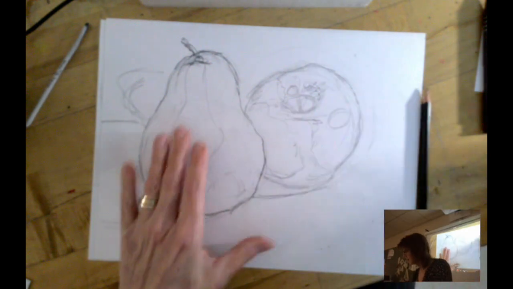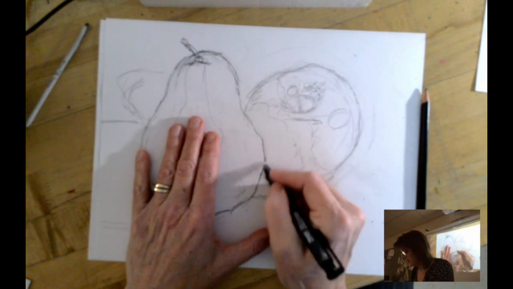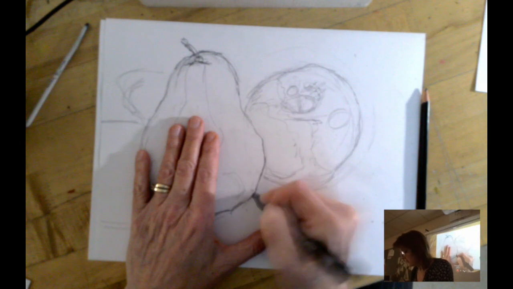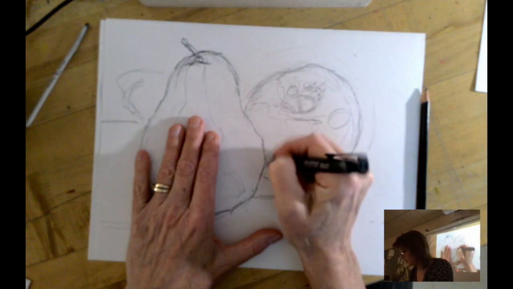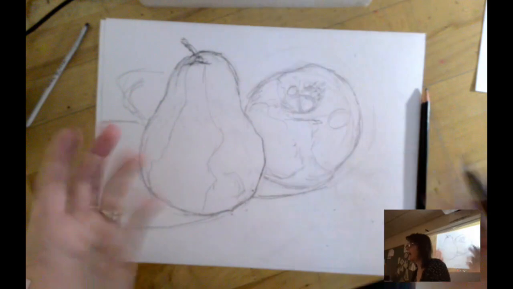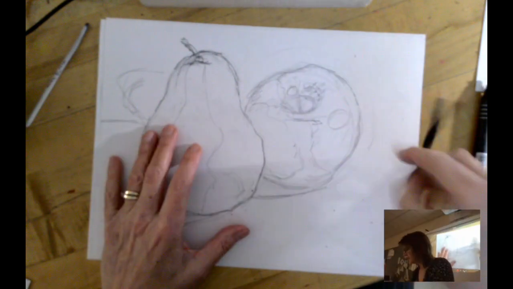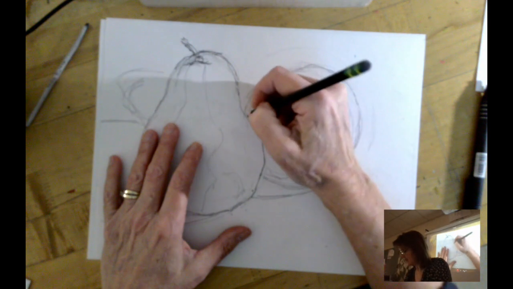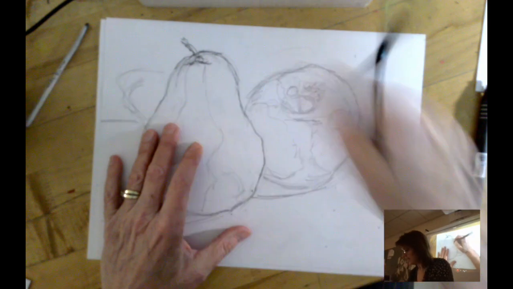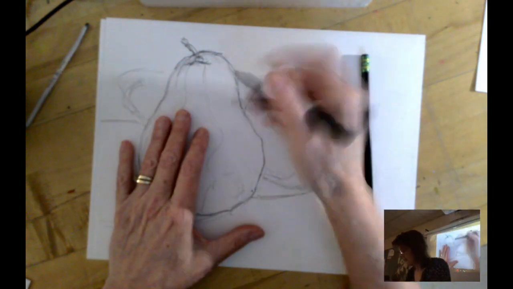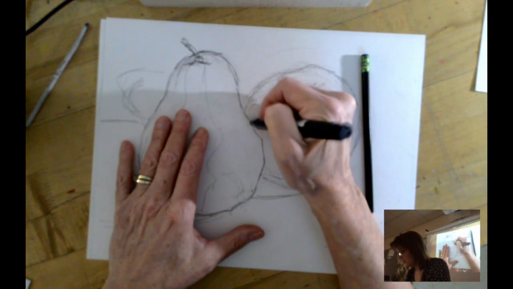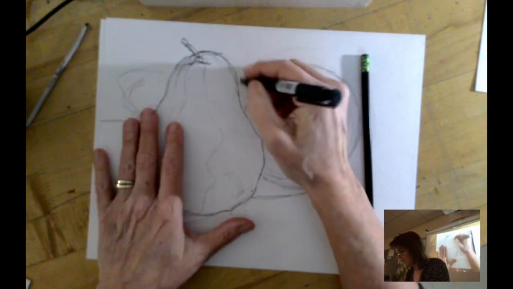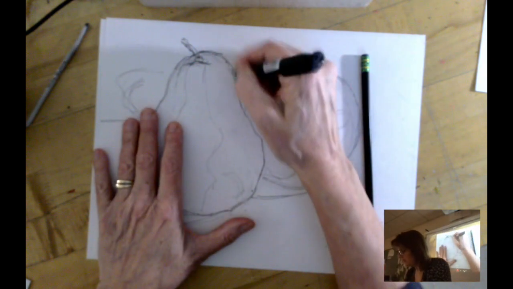Line quality is an important aspect, an element of art. Line quality speaks to how the line acts, what it's doing. Is it a heavy line? Is it a thick line? Is it a light line? Is it a very soft line? Is it a blurry line? So there's a lot of ways of describing an object using line, and that's why I want you to just kind of refine your lines throughout.